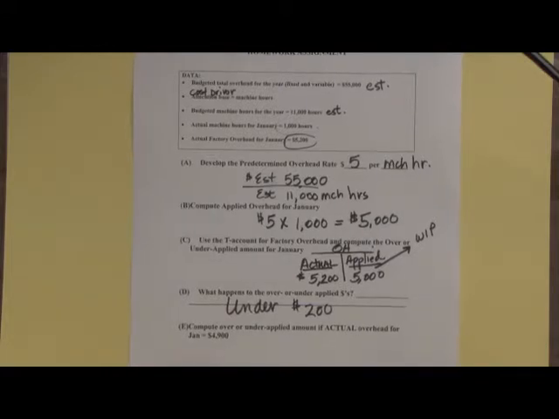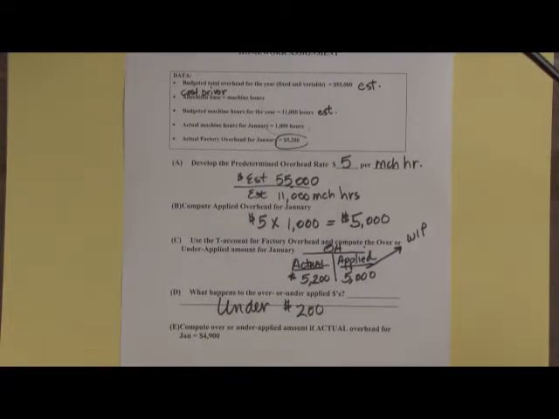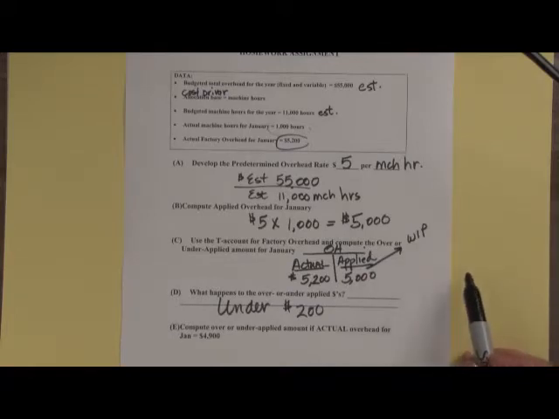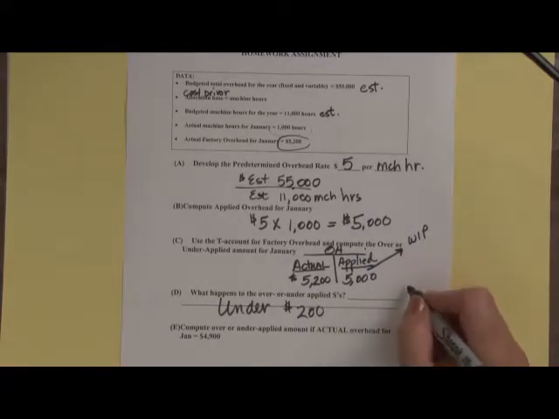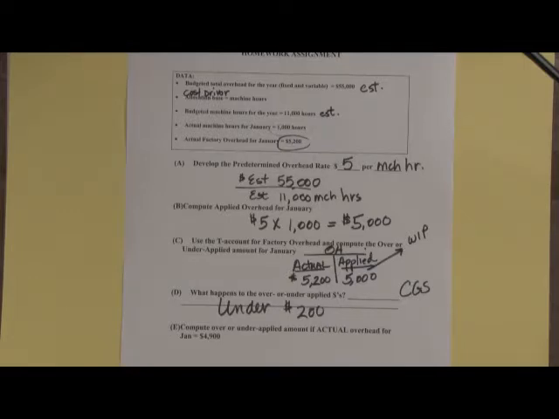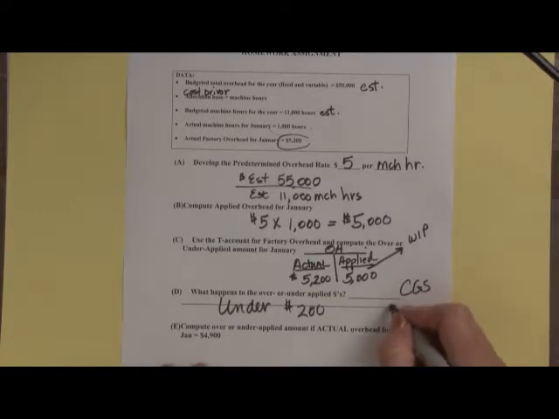Well, if you follow the flow chart on through, we know that work in process moves to finished goods, moves to cost of goods sold. So our cost of goods sold figure is going to be too low because we only sent $5,000 of overhead. So we will, in this case, take the cost of goods sold from the flow chart, add the $200 of underapplied to get our actual cost of goods sold.